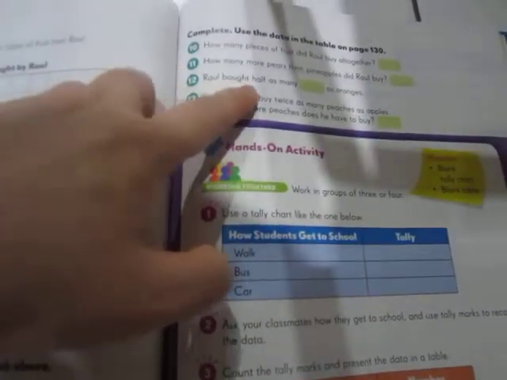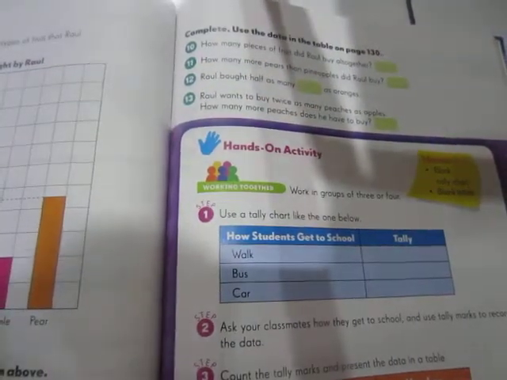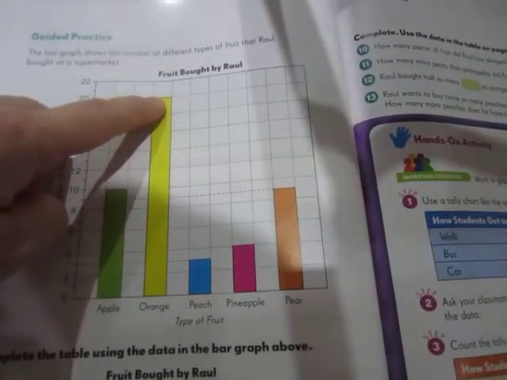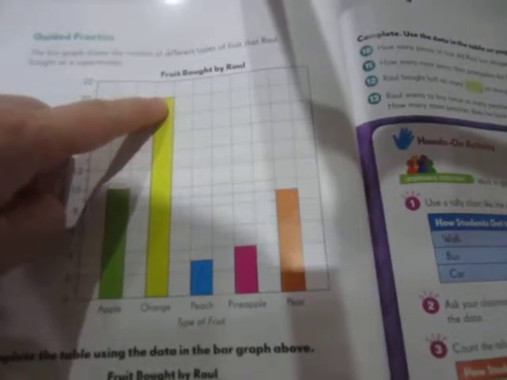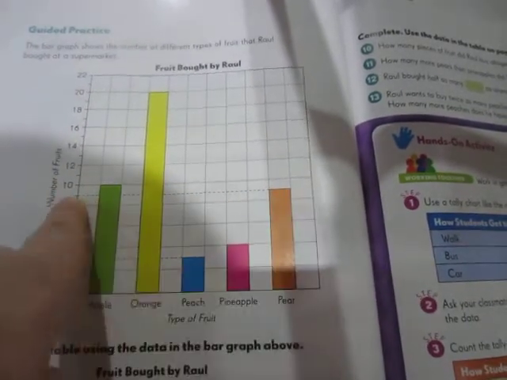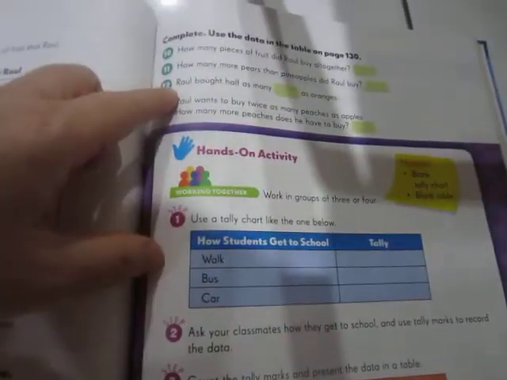Raul bought half as many blank as oranges. So you need to find the one which is half. Oranges is 20. Half of 20 is 10, because 10 multiplied by 2 becomes 20. So you need to find something that has 10 in here, which is this one, right? Because this one is 9, it's not 10 yet. So that's the answer for number 12.